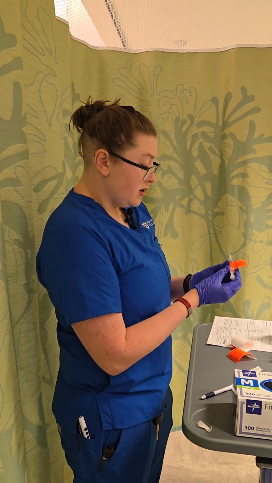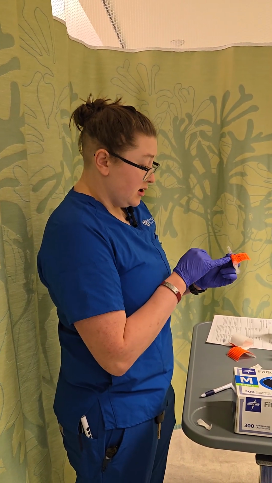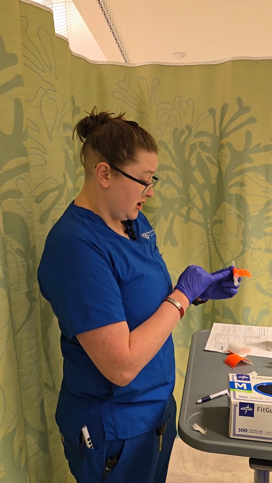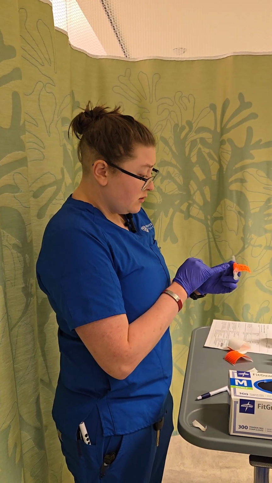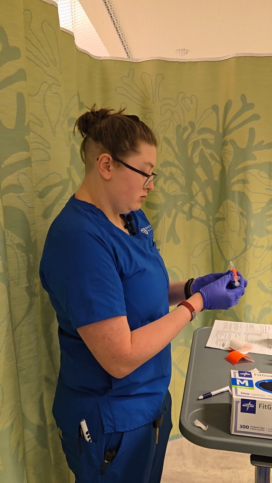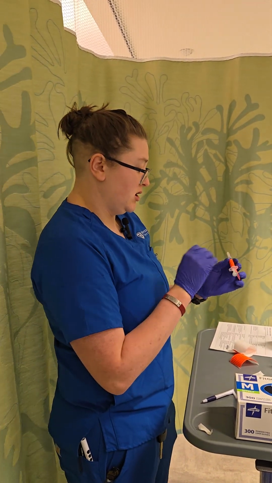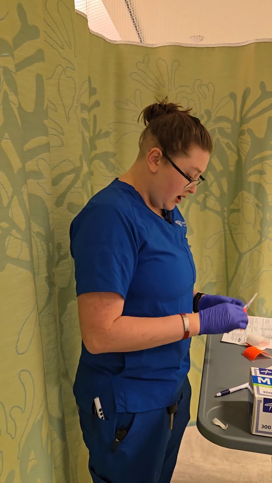My initials are on here. The date today is on here. The time is on here, and the expiration date of the vial is on here. The expiration date is 8/26/2026, so well before it expires. I'm delivering to patient room number 3, patient name Mary Smith. Excellent. So this is correct.